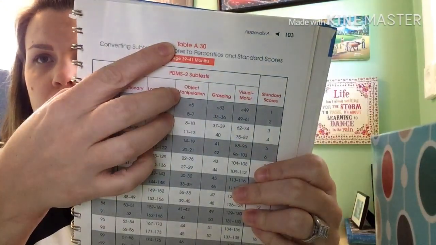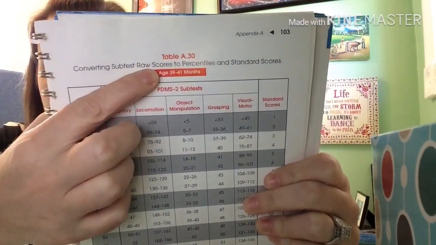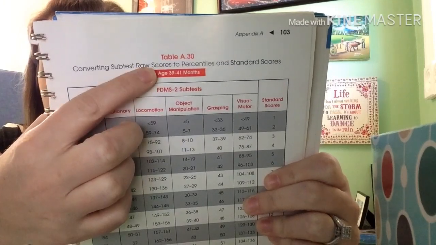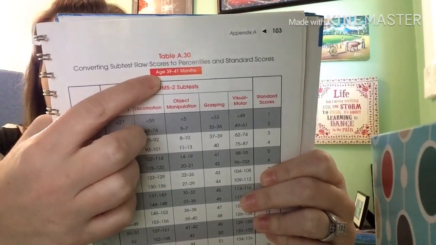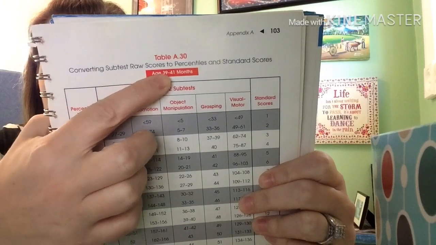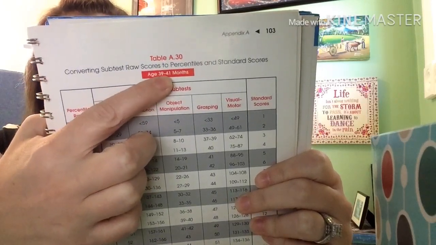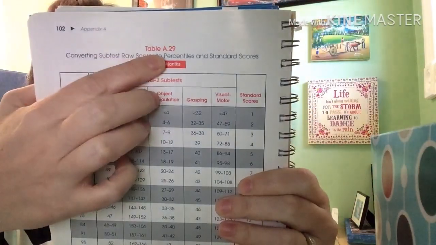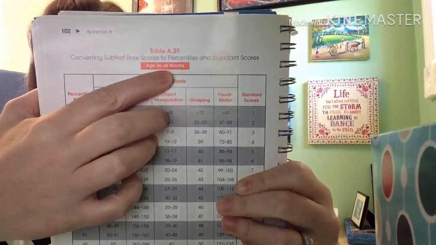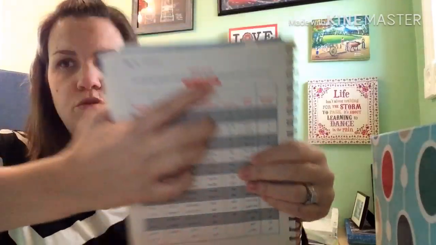All right, so we're going to start with Table A. In Appendix A, there's multiple tables, and so you need to find the one with the chronological age in months in the red rectangle. So for Avery, who is 40 months, we're going to use the age 39 to 41 months, and that's Table A30. You can see, like, Table A29 is for age 36 to 38 months. So you need to make sure that you're on the right table, otherwise all your numbers will be incorrect.